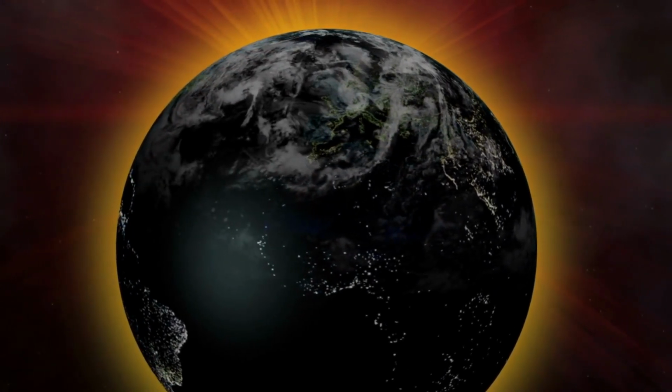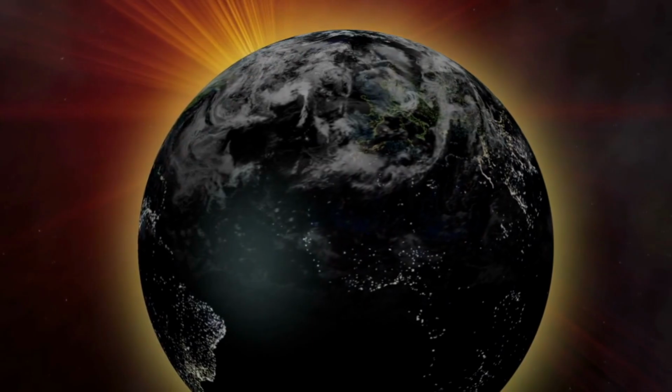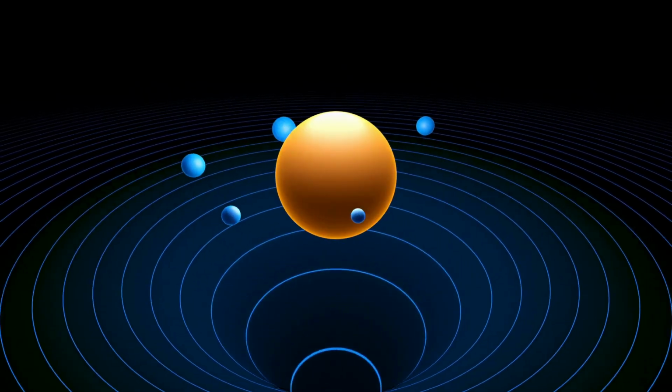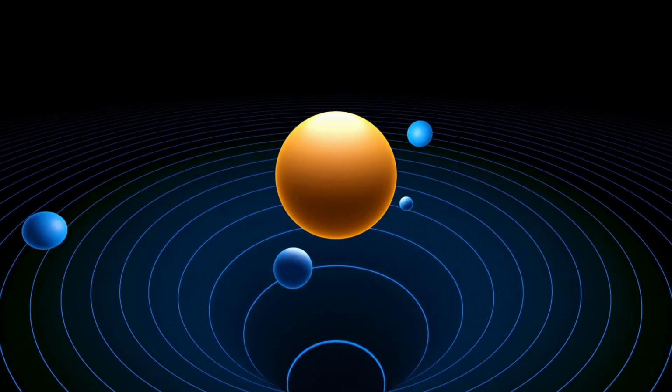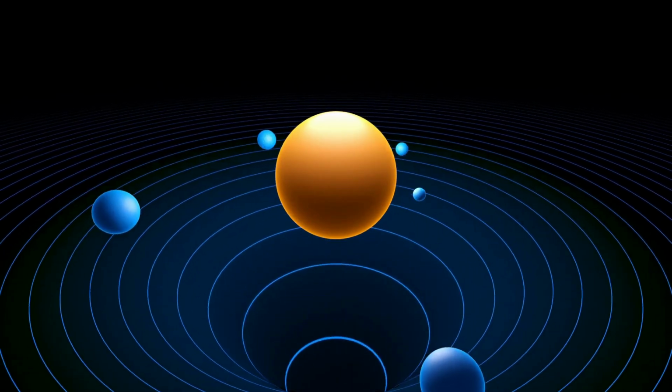Mass also gives rise to one of the fundamental forces in the universe, gravity. It's the reason objects have weight and are attracted to one another. The more mass an object has, the stronger its gravitational pull.